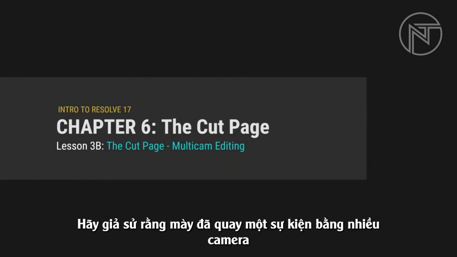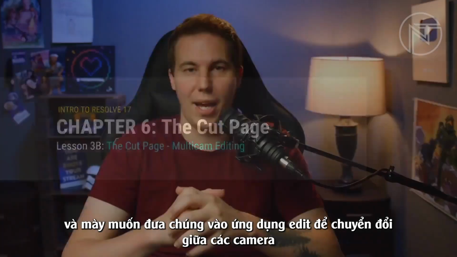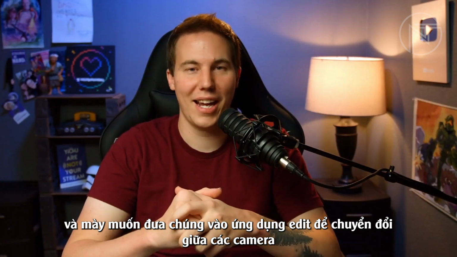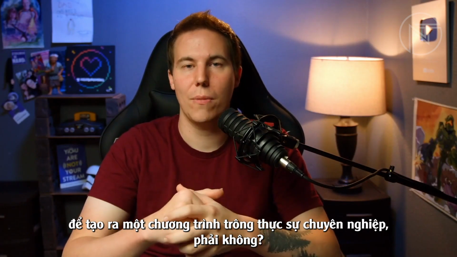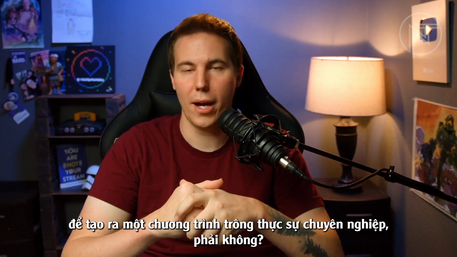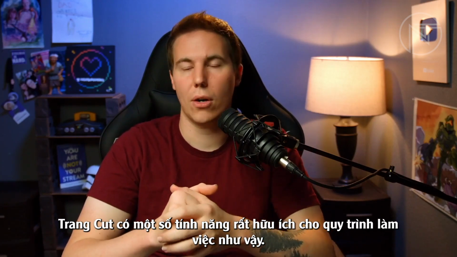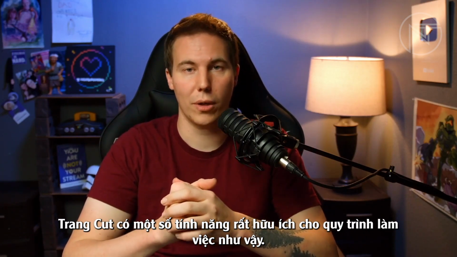Let's say that you shot an event with multiple cameras and you want to bring them into your editing app to cut in between the cameras to make a really professional looking show, right? Well, the cut page has some features that are really helpful for this kind of workflow.